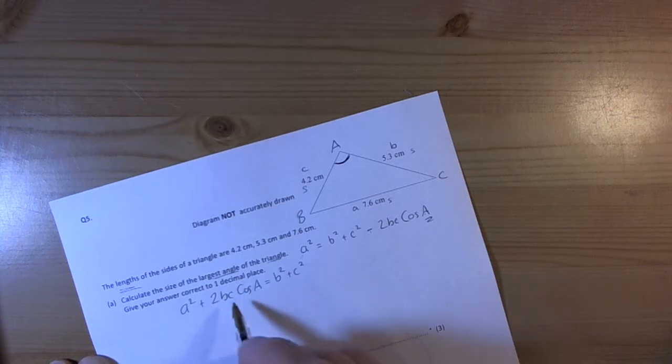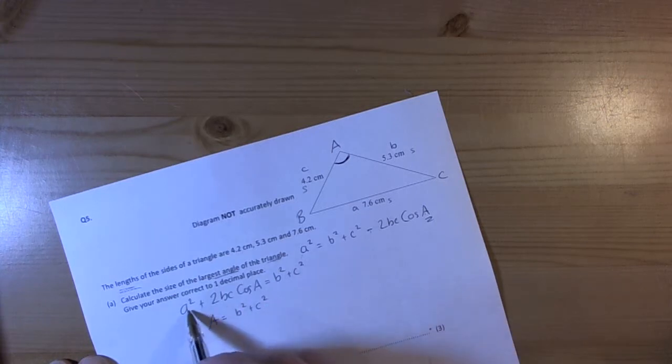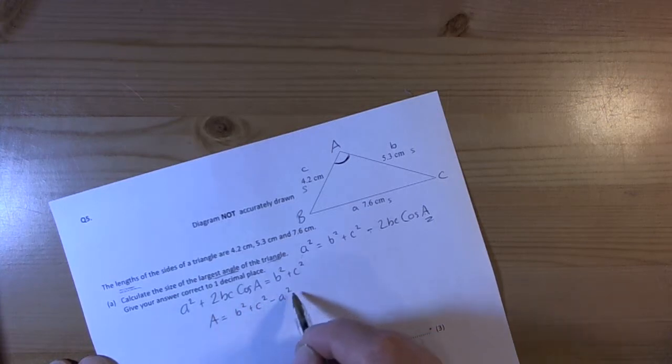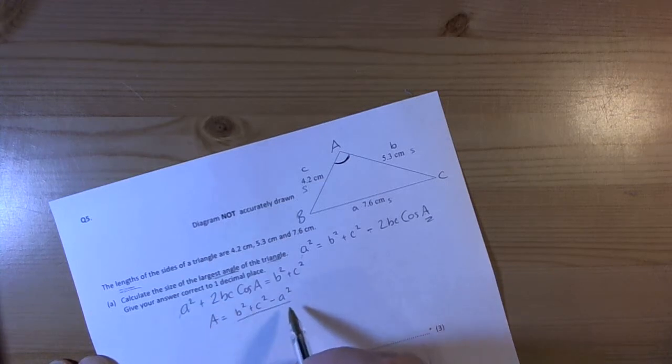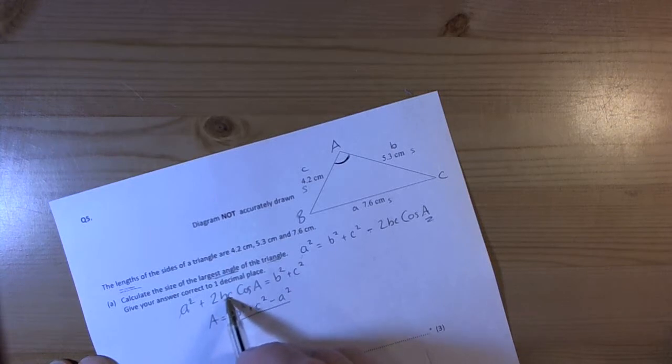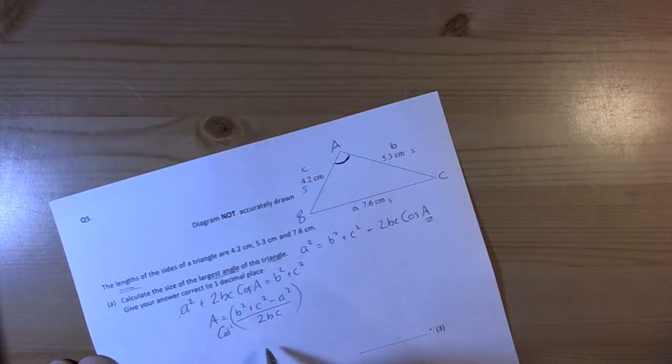So let's have a look then. We're going to say that a equals b squared plus c squared. We have to take away the a squared, and that will then get rid of the a squared from that side. And then we have to divide, because this 2bc is timesing by the cos of a. So we divide by 2bc, and because we want the inverse of cos, this will be cos to the minus 1 of that answer.